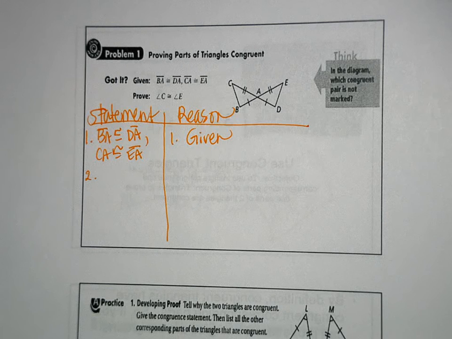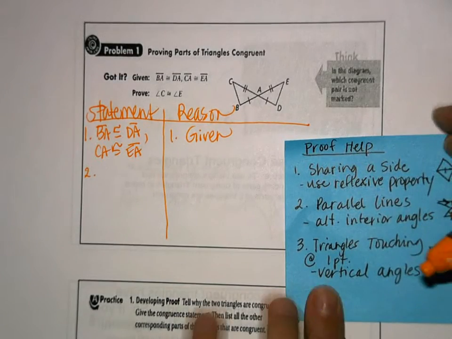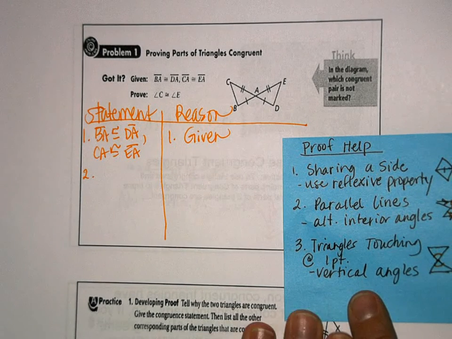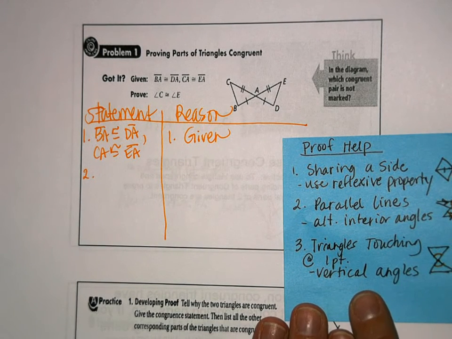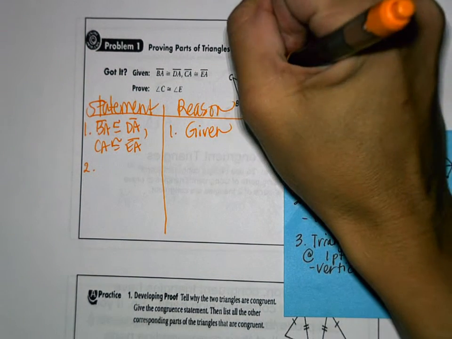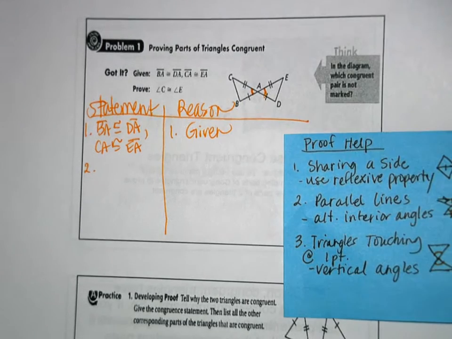So looking at the triangle now, or my diagram here, what do you notice about the two triangles? They meet at one point. So if you look at your sticky note that we just made here, when they are touching at one point, we are probably going to find what? Vertical angles. Okay? So, this angle and this angle are vertical angles.